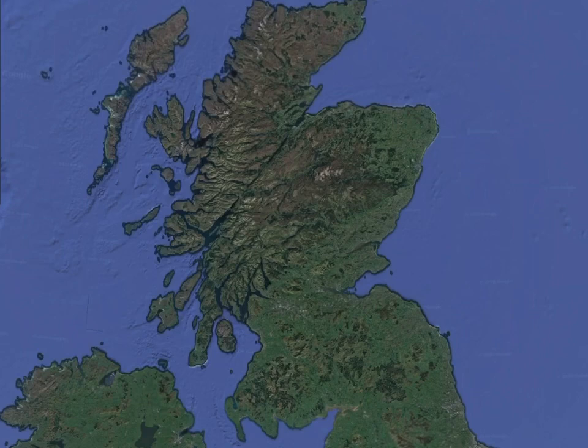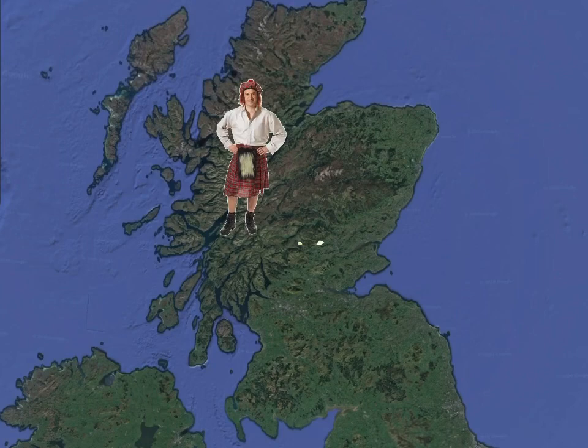But if you go back 200 years, that wasn't the case. In fact, most of the population of Scotland used to live in the highlands. One of the things we're going to talk about in our topic this term is how it changed from being the place where most people lived to a place where almost nobody lives.